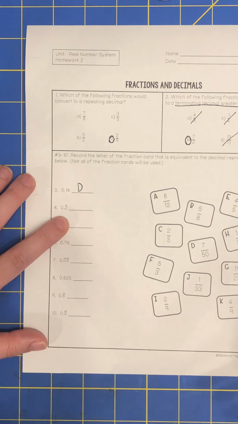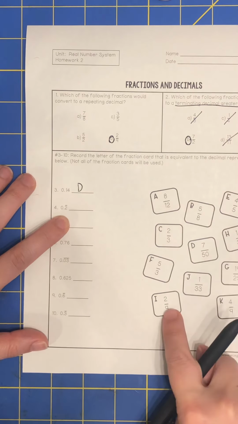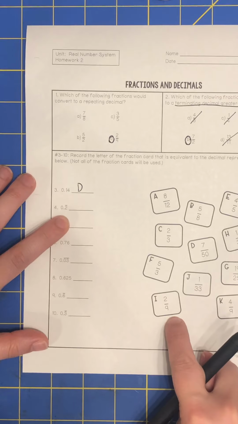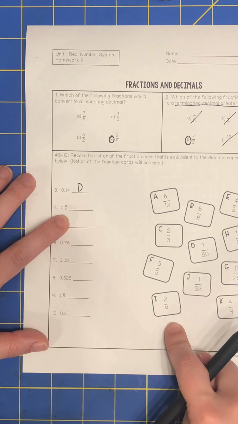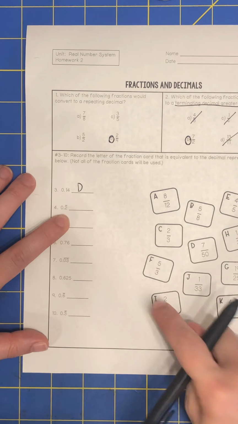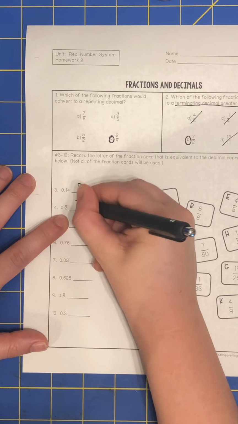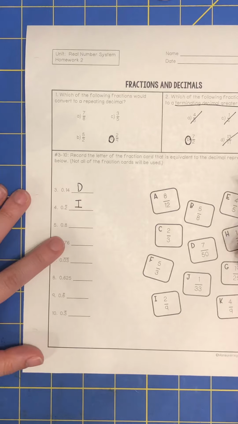2/10ths repeating, which means 2 goes on and on forever, is the same. I know that 9 is telling me something, and 9 is always the indicator that we're going to be repeating something. So 2 I know is that numerator, so the best answer choice for this one is I.